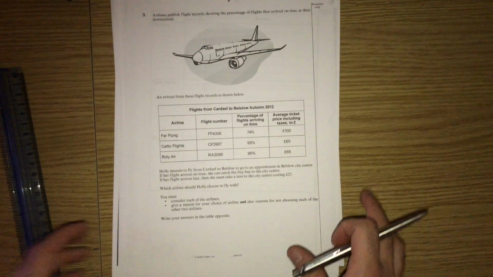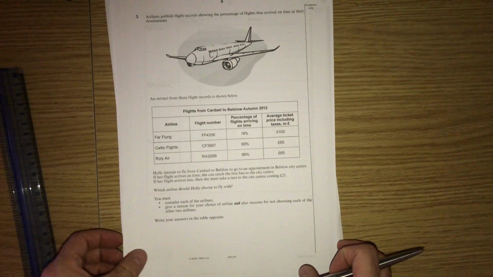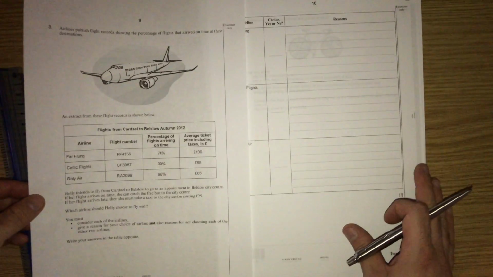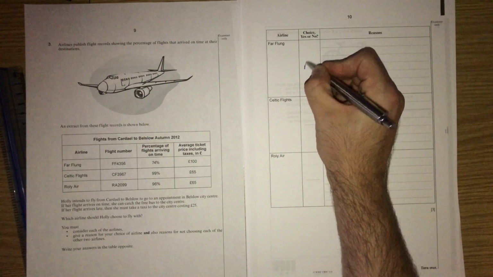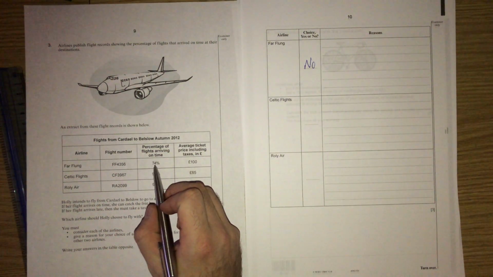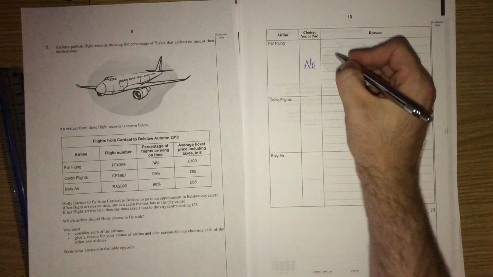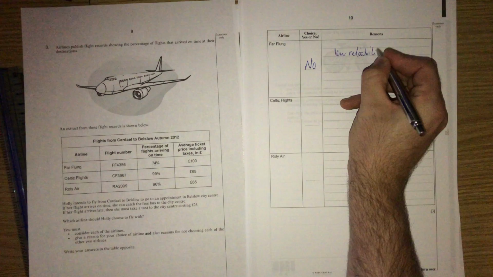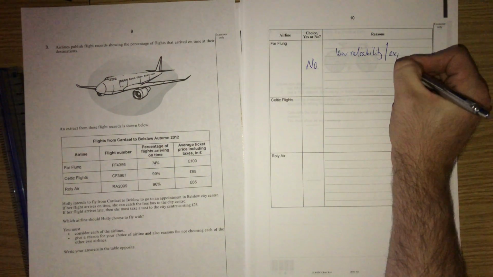Question 3, more flights. So you need to consider all three and explain which one you would pick and why. So the obvious thing to say about the first one is no, because it has the lowest reliability and the most expensive. So low reliability, and it's expensive as well.